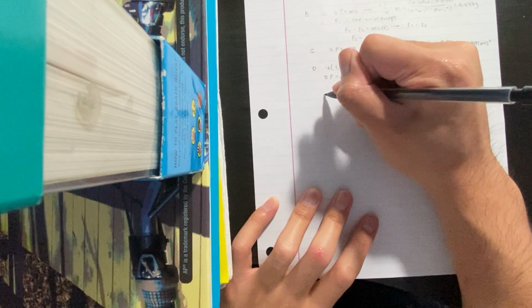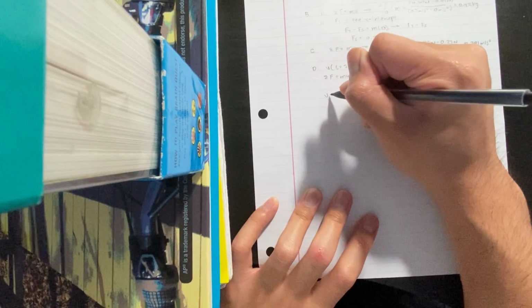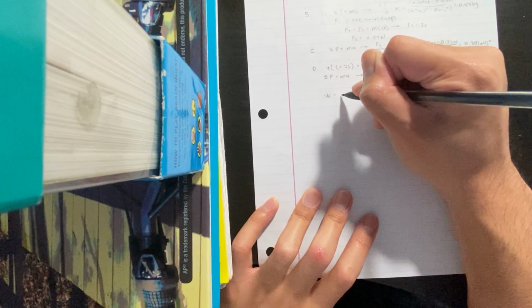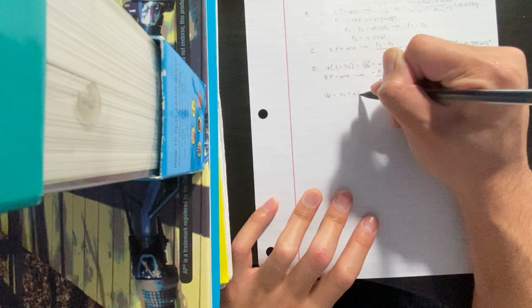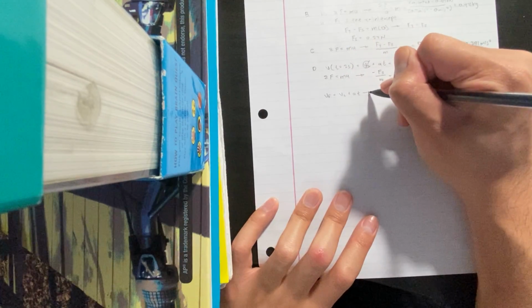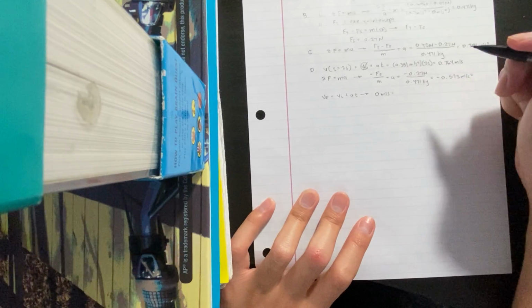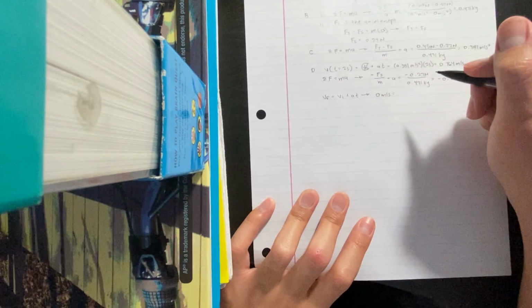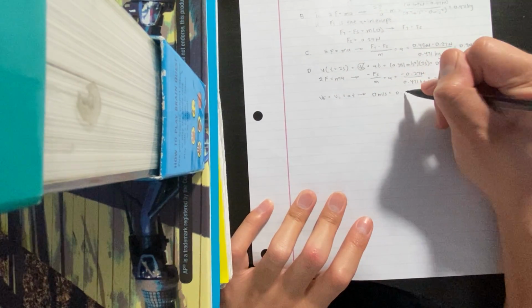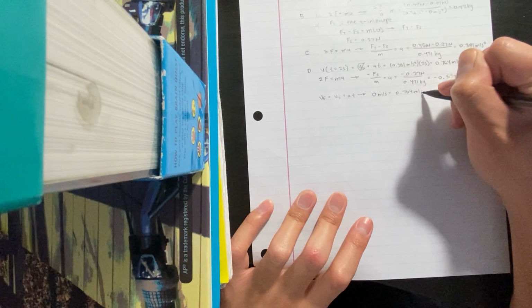So we know we're trying to find out when the cart stops. So v final equals v initial plus at. So our v final is going to be 0 because we want to know when it stops. Our v initial, which is our v at 2 seconds, is 0.764 meters per second.